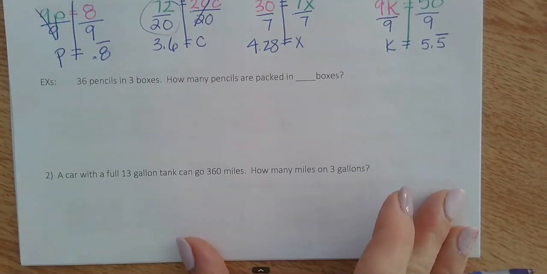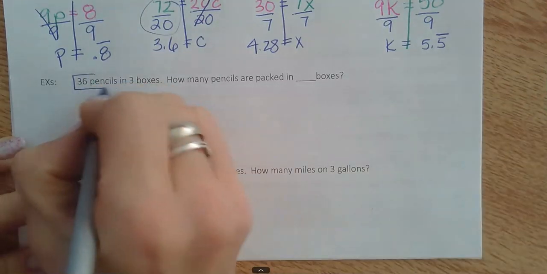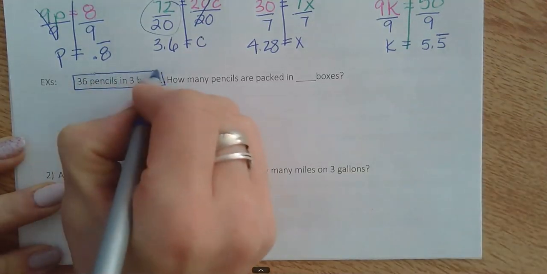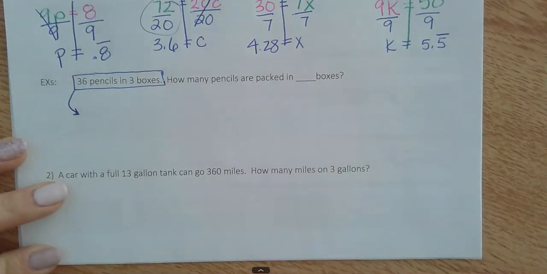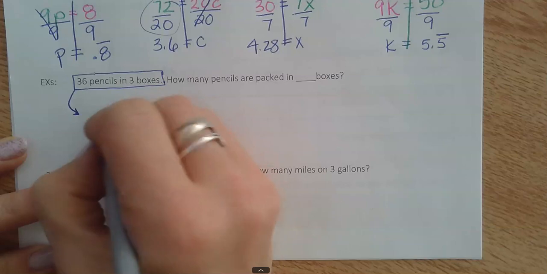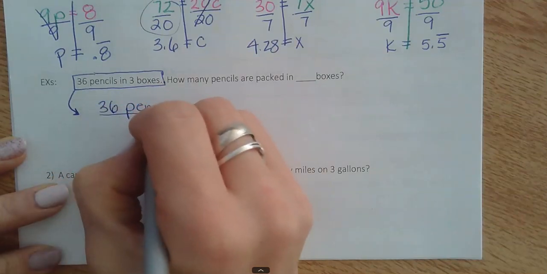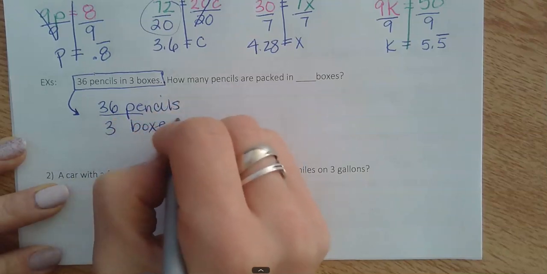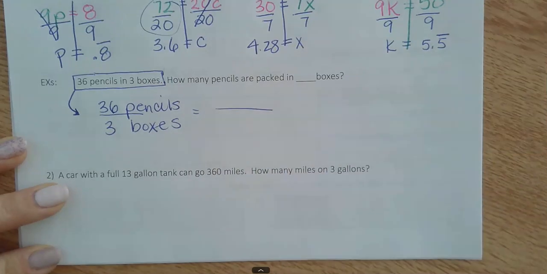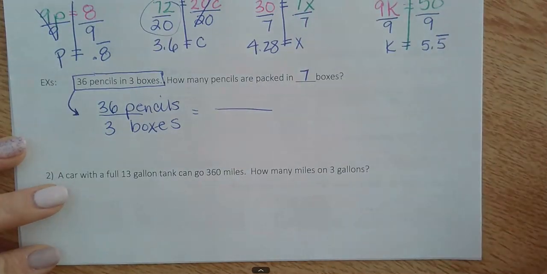So what if I have to set up my own proportion with some labels first? All right, 36 pencils in 3 boxes. I like to kind of find this ratio where they're giving me both parts of my ratio and set that up first. So 36 pencils in 3 boxes. That's my first ratio. How many pencils are in, and we're going to find, for 7 boxes?